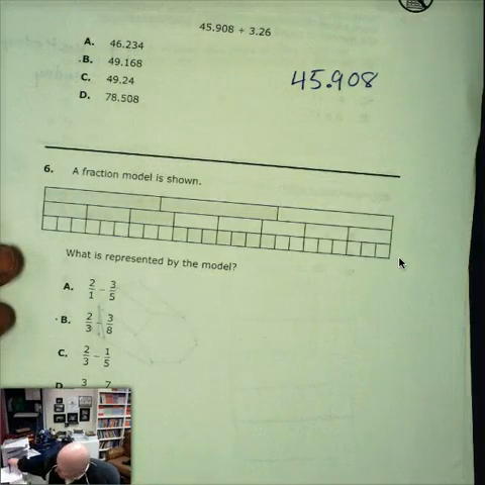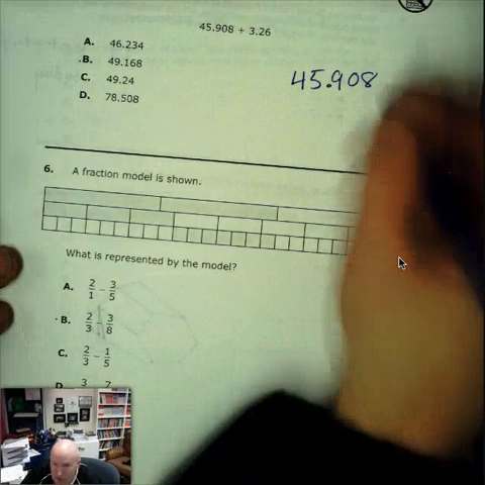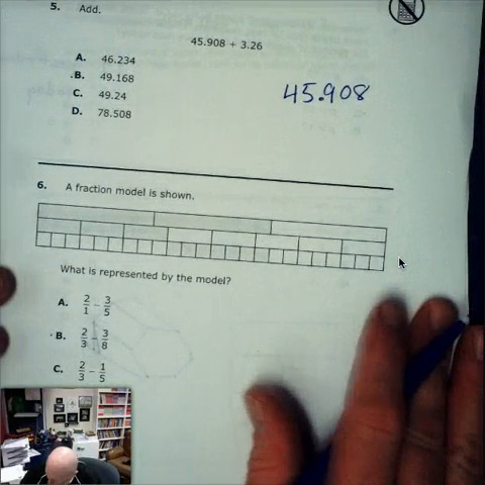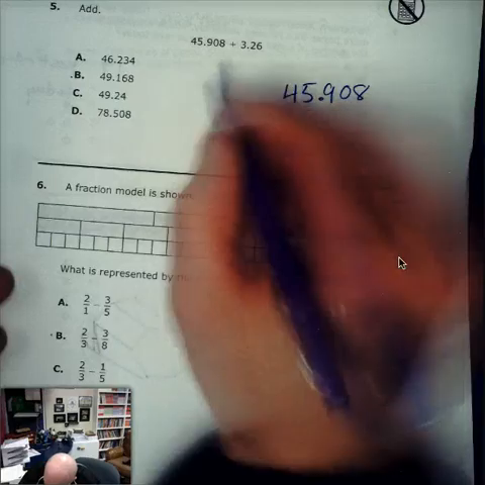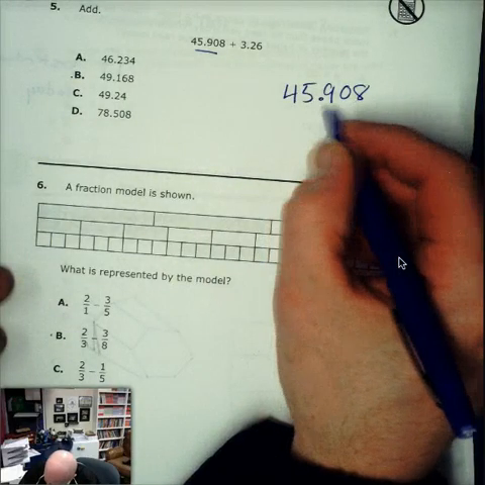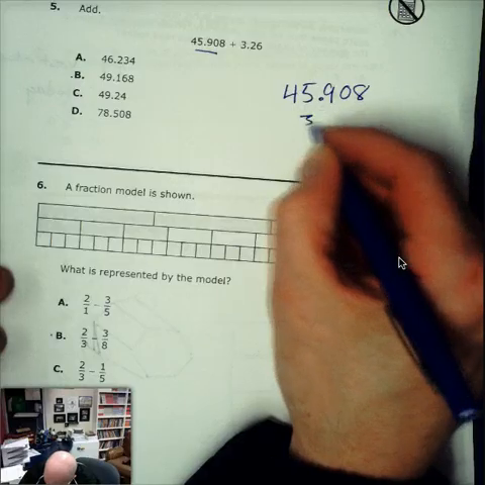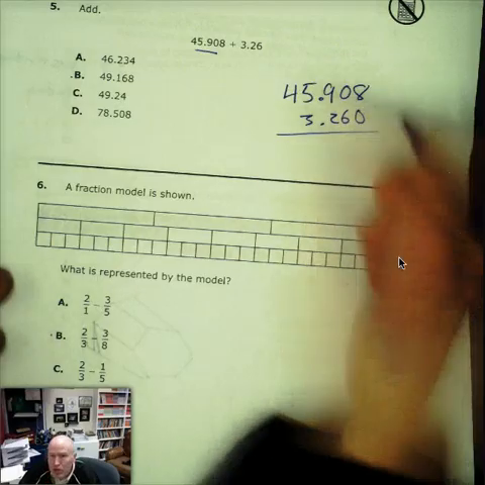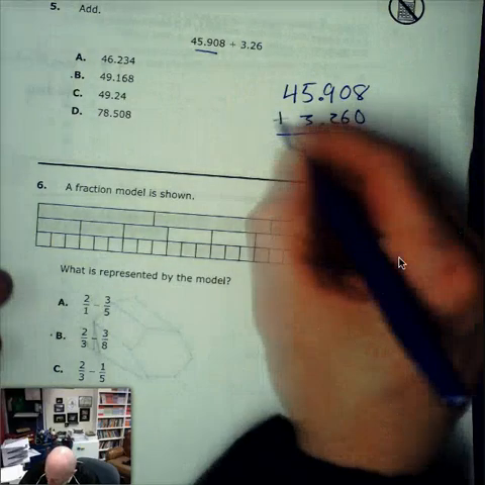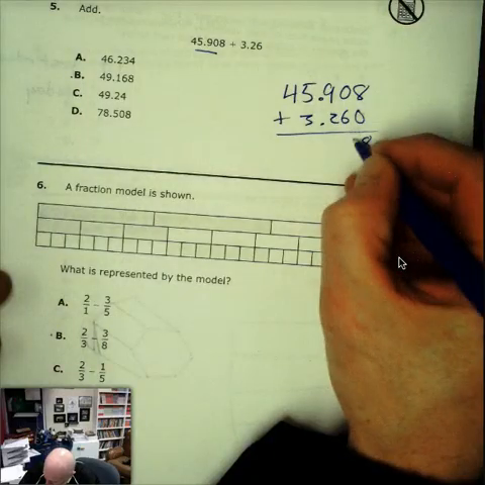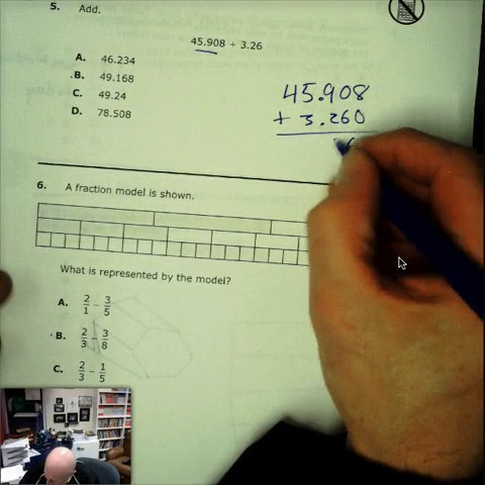Okay. Number 5. Here we just got to add. Again, these are not calculator targets here, so we just need to go ahead and line up our decimals. 45.908 plus 3.26, and again, I'm going to add that 0 on there just so everything lines up nicely, and of course we're adding. 8 plus 0 is 8, 0 plus 6 is 6, 9 plus 2 is 11.